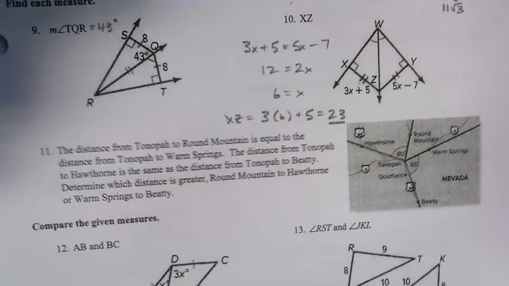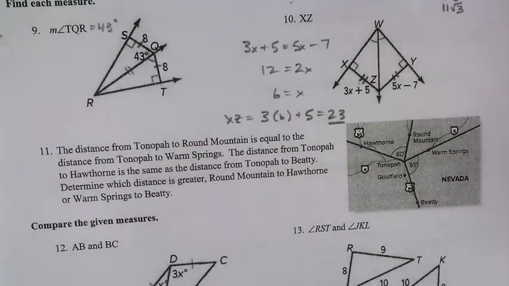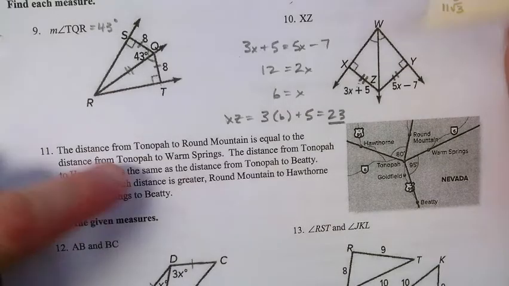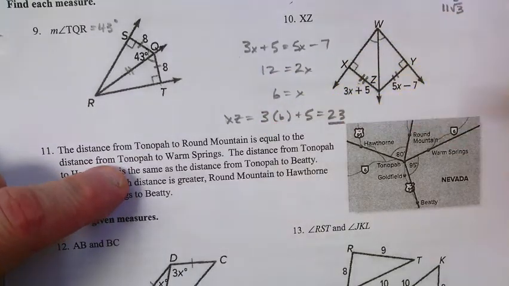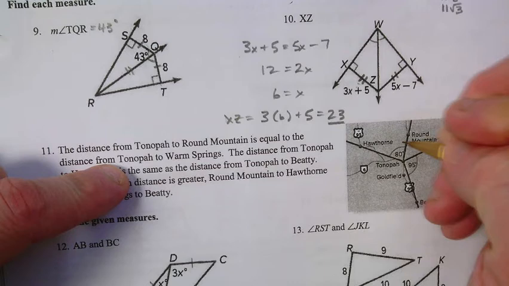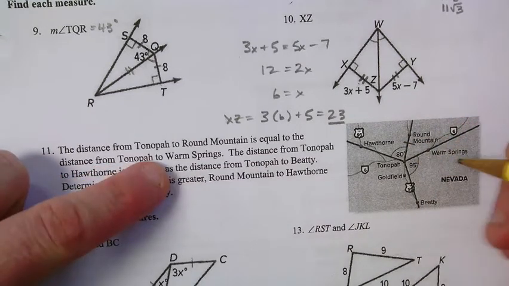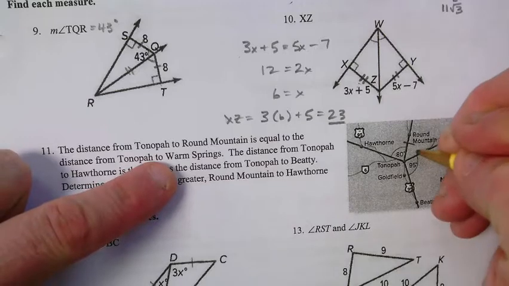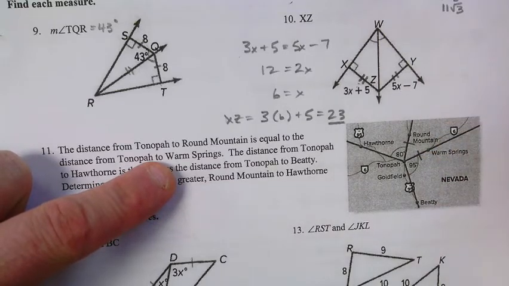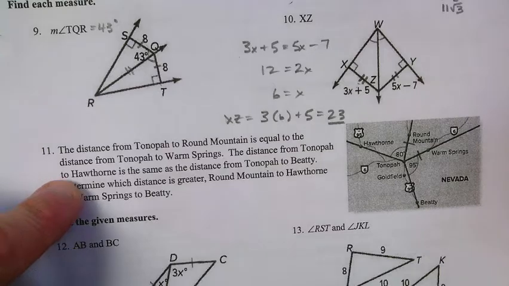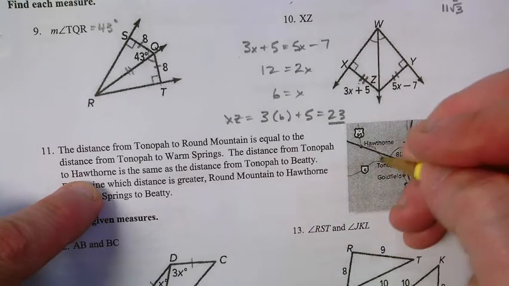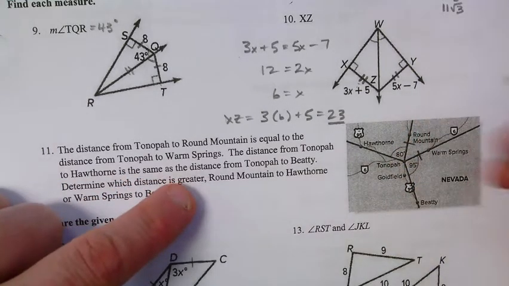Number 11, the distance from Tonopah to Round Mountain is equal. So I'm going to write that Round Mountain to Tonopah is equal to Tonopah to Warm Springs. So we're going to mark those two equal to each other. The distance from Tonopah to Hawthorne is the same distance as Tonopah to Beatty.